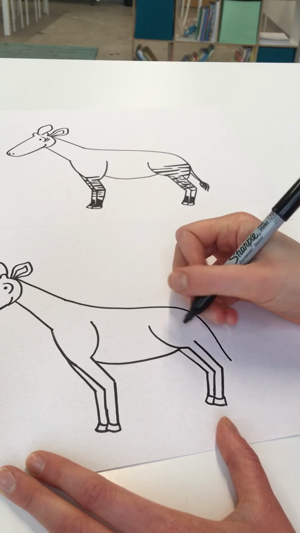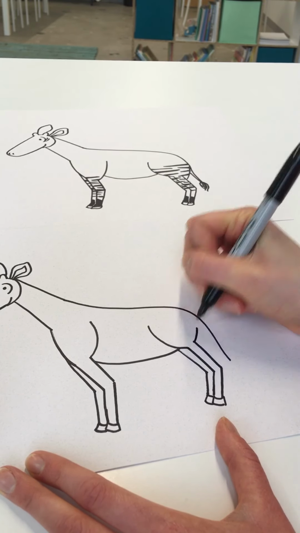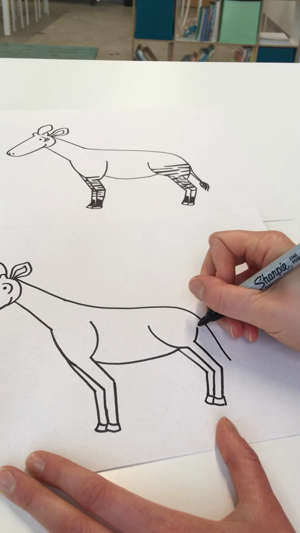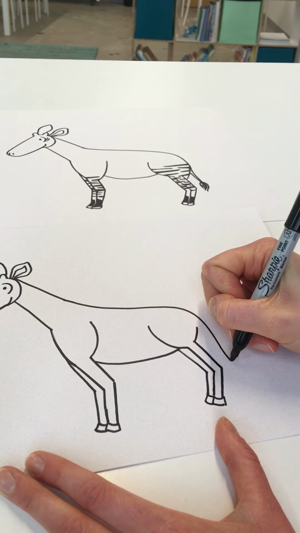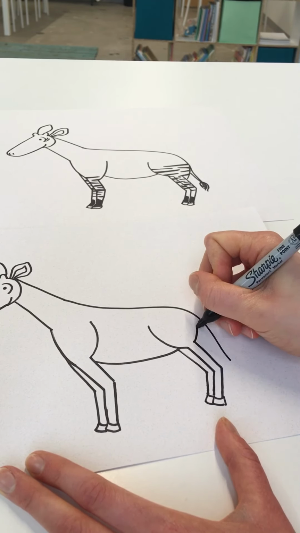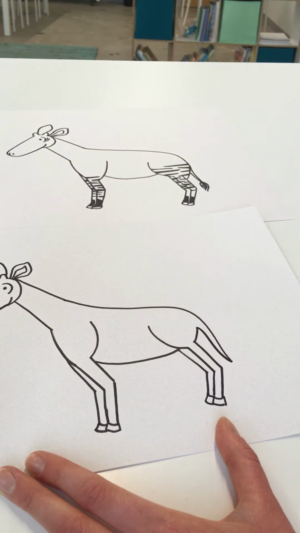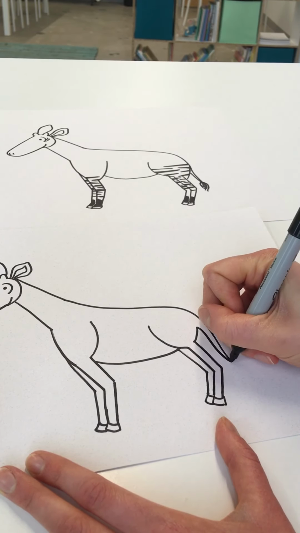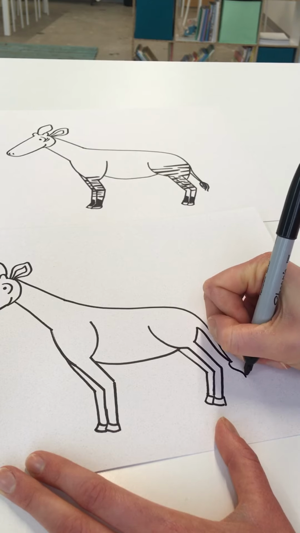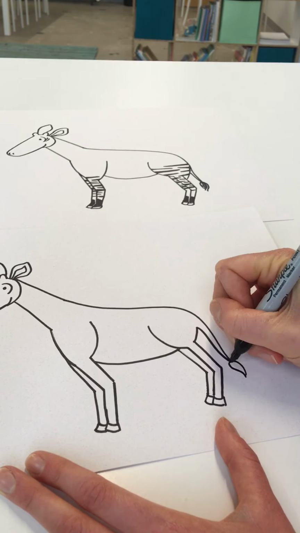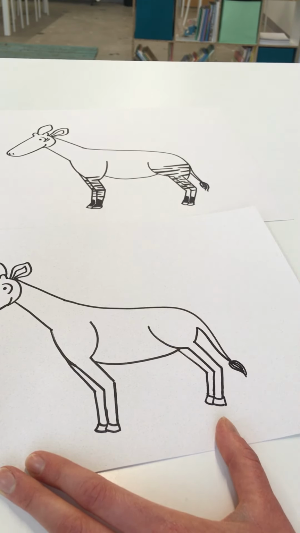Now for his tail, I'm gonna take this curve just to finish his backside here. And then I'm gonna draw a line just to meet at the bottom of the line that I already drew for his tail. It can come to a slight point. And then they do have a tuft on their tail. So I'm gonna start with that teardrop shape and then just add a few lines to fill that in.